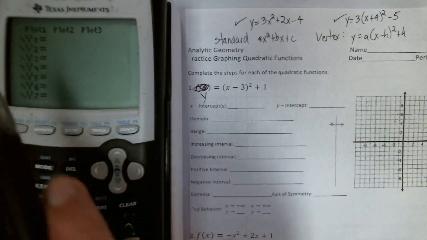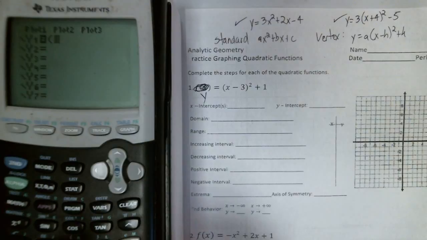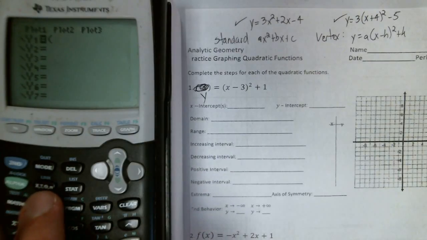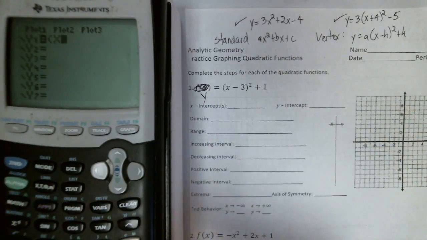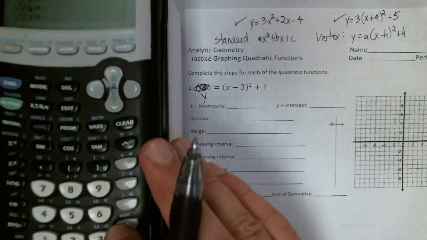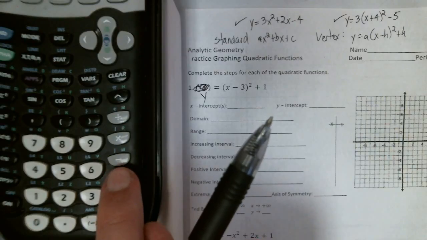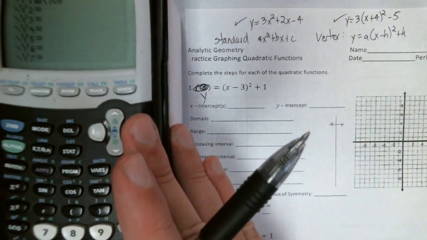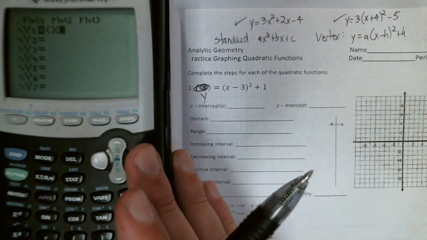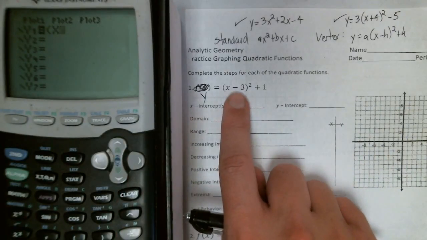I already have the y equals, so I'll type in open parentheses, then X. My X button is up here where my finger is, just to the right of the green alpha button. Now this is real important: I don't want to press the negative button. The negative button is down here at the bottom of the calculator. This is the minus button, or subtraction button. I need to make sure you guys are well aware of the difference between those two buttons. So I need to press minus 3.